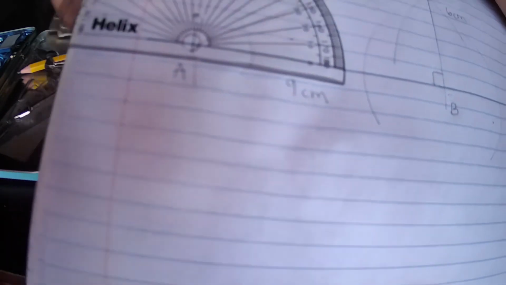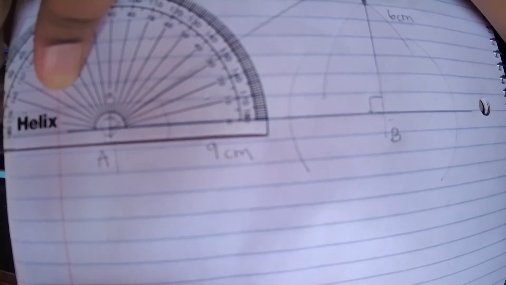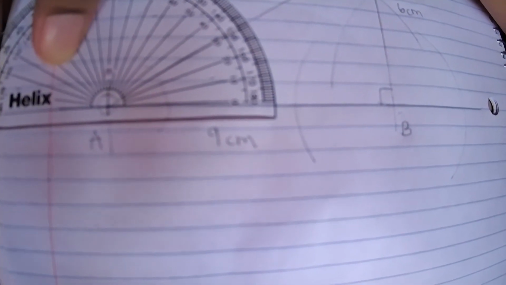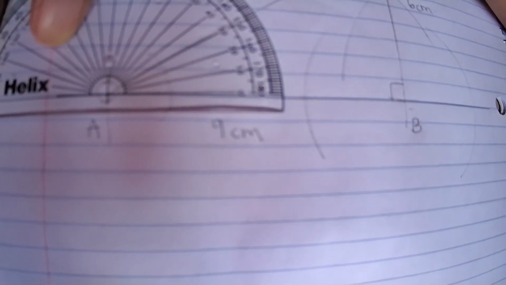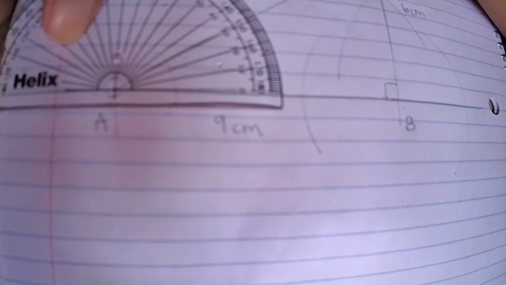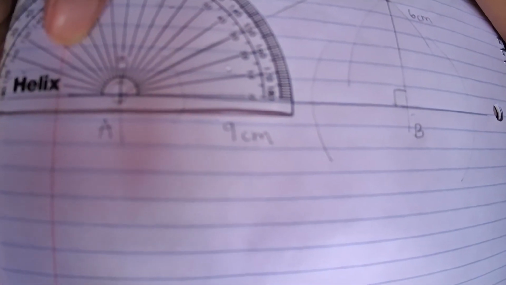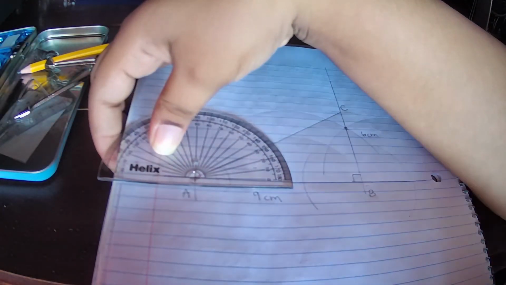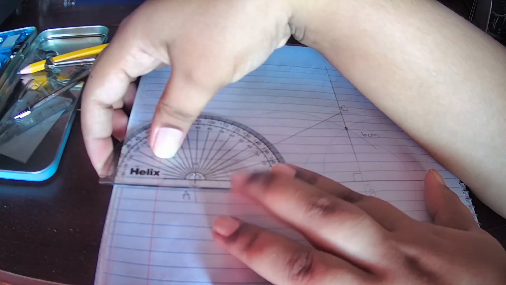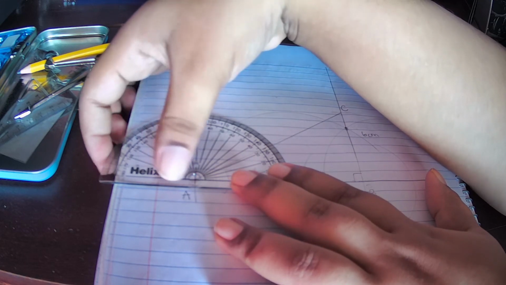Now that my protractor's baseline is in line with the baseline arm of my angle, I want to ensure that the center of my protractor is in line with the point of my angle. So I'm going to shift my protractor a little bit because I'm noticing it's a little off. Obviously it's going to be much easier to do on a flat, sturdy surface. Alright, so that looks lined up there for me.